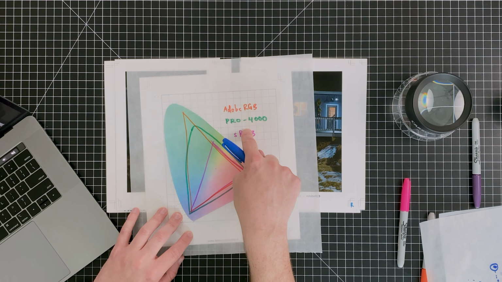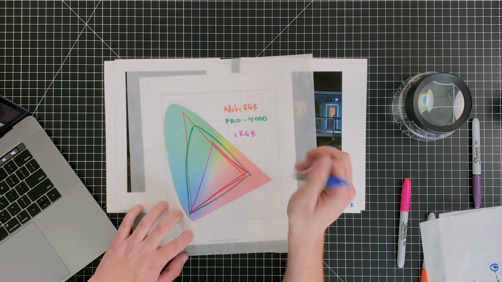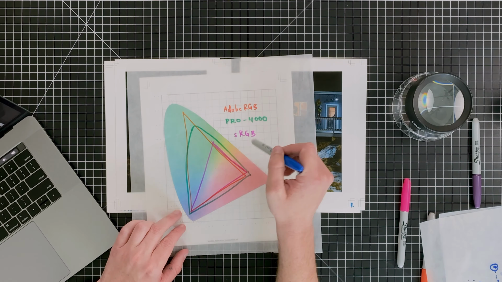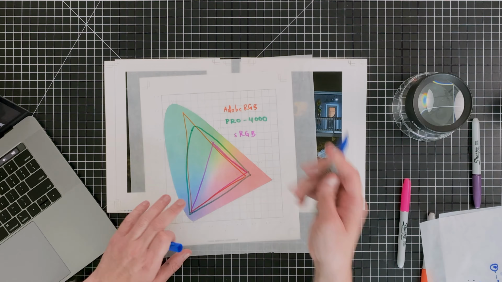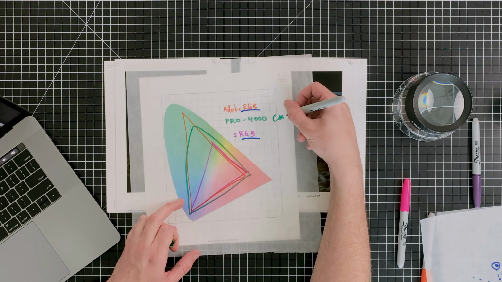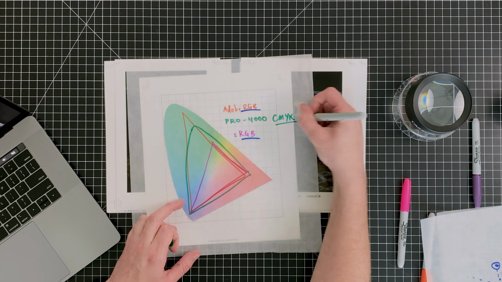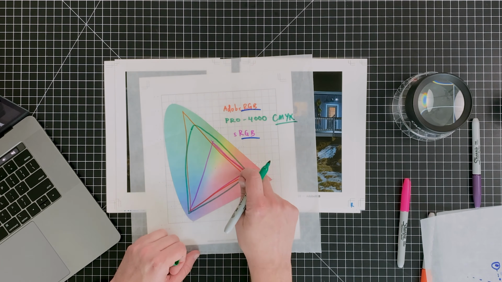But these color spaces are not created equally. The Adobe RGB and the sRGB color spaces are additive color spaces. You can tell by the RGB. The Pro 4000's color space is a reflective color space. The most famous reflective color space is CMYK. So this color space here is not the same as the other. So even though it appears that there's overlap in this very simplistic visualization I've done, I've misled you in a way.